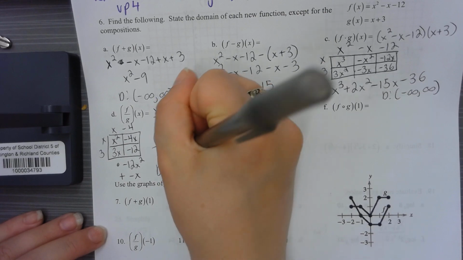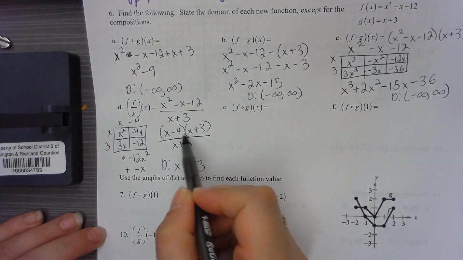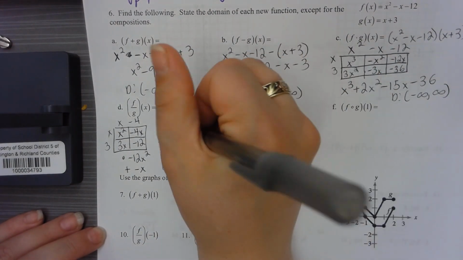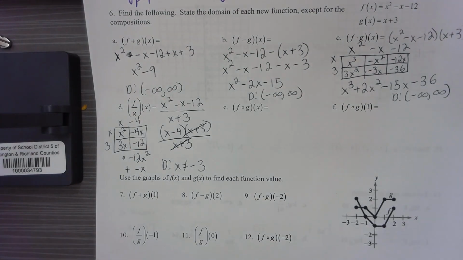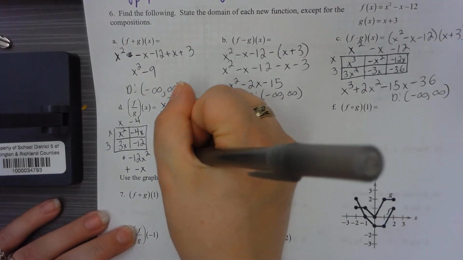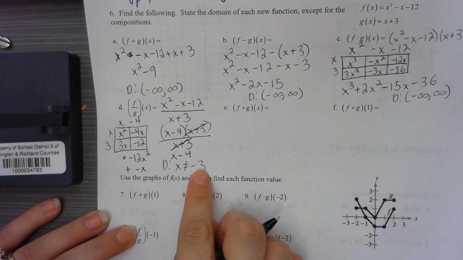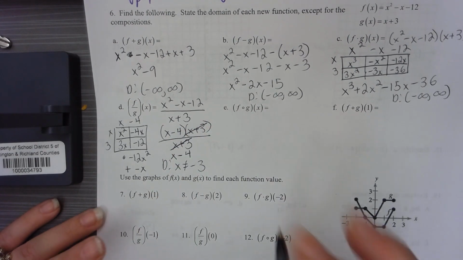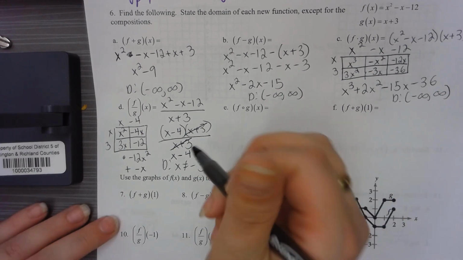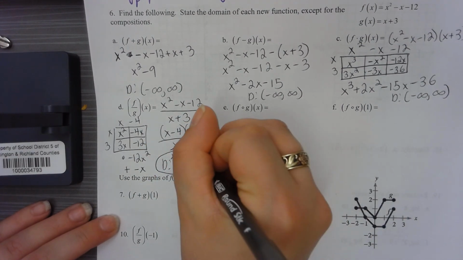And again, we should hopefully see that these two are the same factors, so they're going to cancel out. So our answer is just going to be x minus 4, again with that domain restriction that x cannot equal negative 3, because even though those canceled, that created a hole, and x still cannot equal negative 3. So this would be our answer.